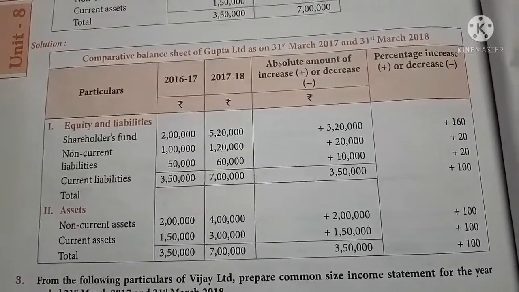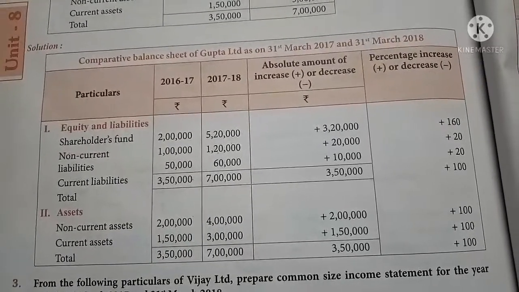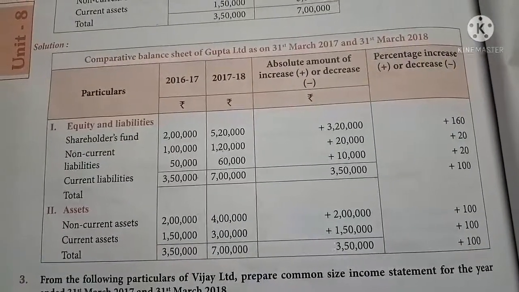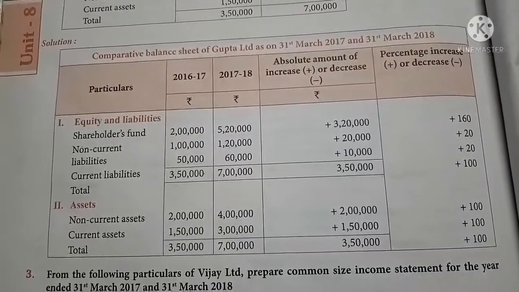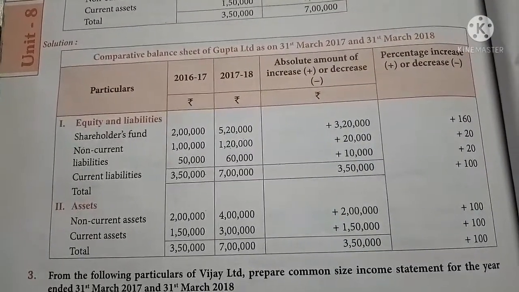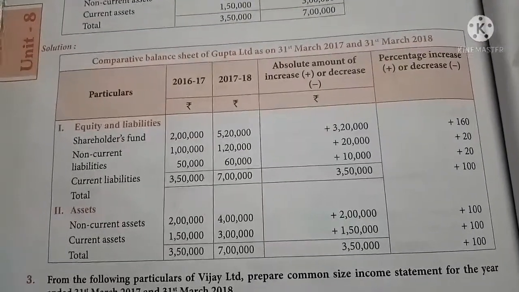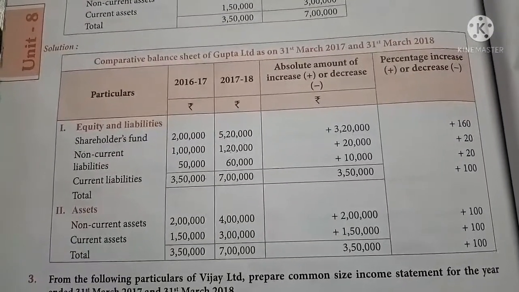Work out it, complete the assignment and send a task completed message in the group between 6 to 9 p.m. without fail. All must send task completed message, mention the subject accountancy. Okay, thank you.